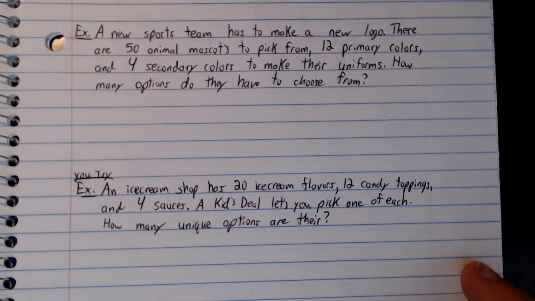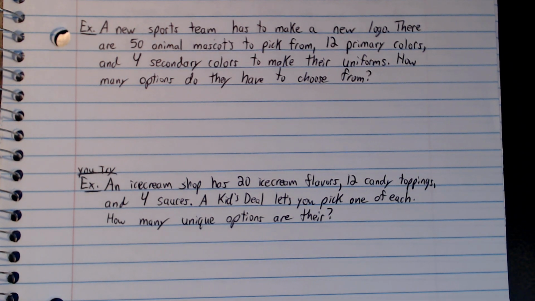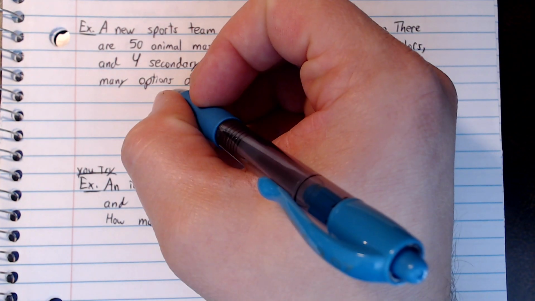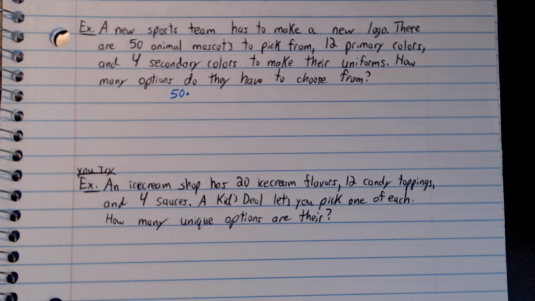All right, another one. Again, if you need to pause the video, write it down, go for it. It says a new sports team has to make a new logo. There are 50 animal mascots to pick from, 12 primary colors, and 4 secondary colors to make up their uniforms. How many options do they have to choose from? That's a kind of cool one. All right, so the animal mascots to choose from, there are 50 different animal mascots for their logo.